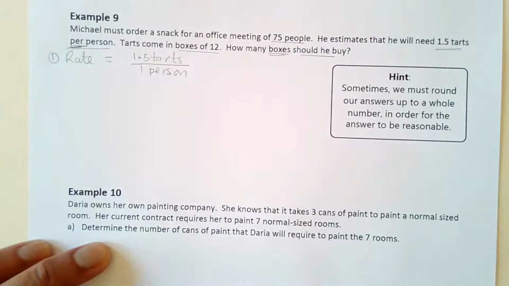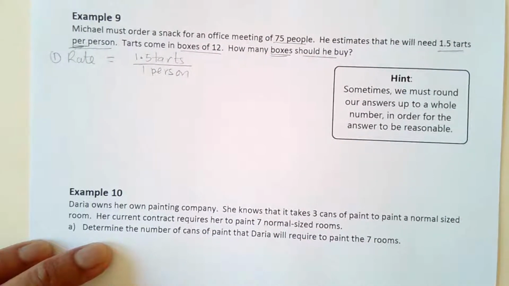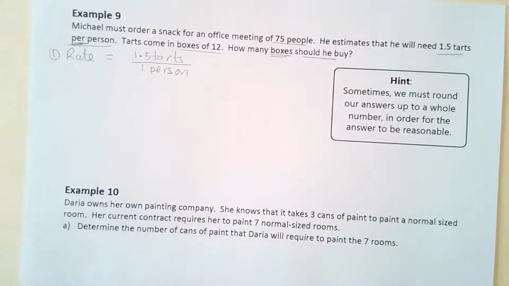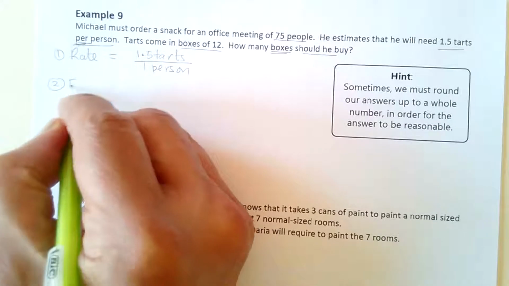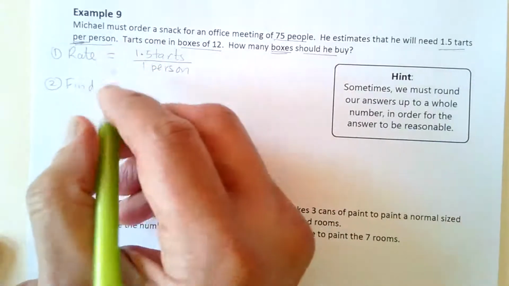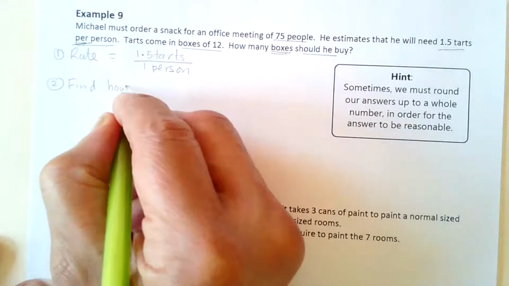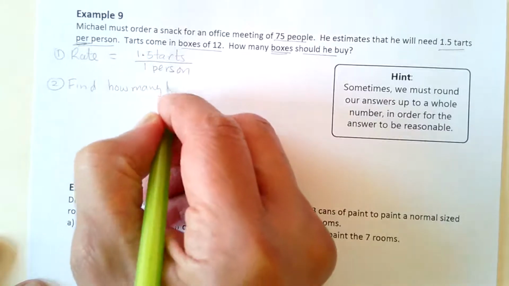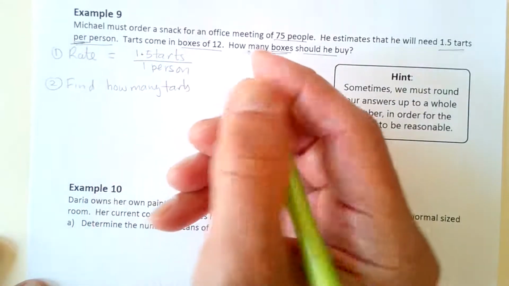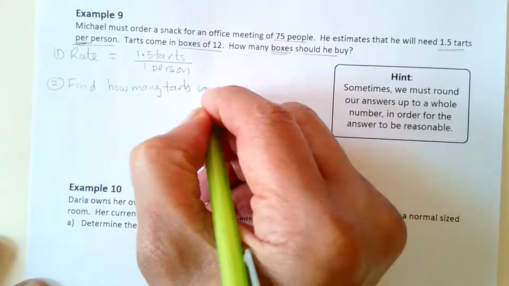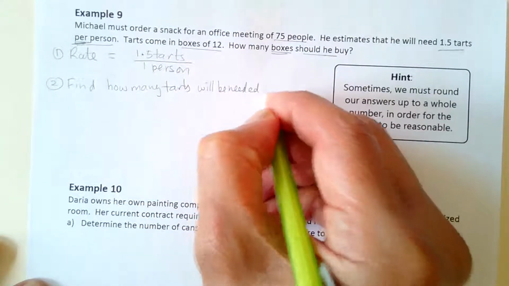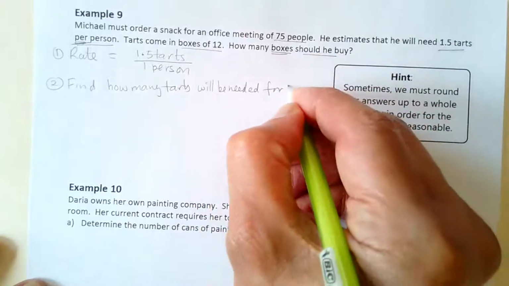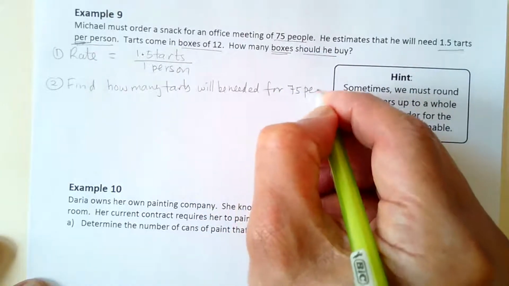Then we can calculate how many boxes you should buy. So step 2, find how many tarts will be needed for 75 people.